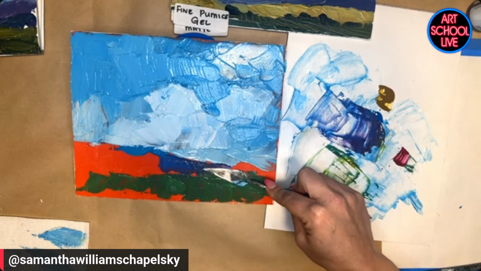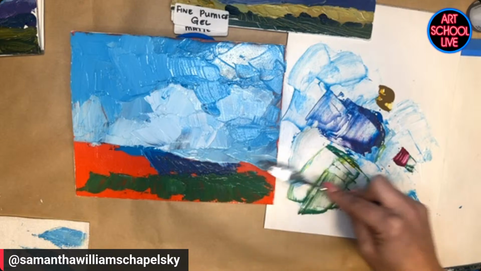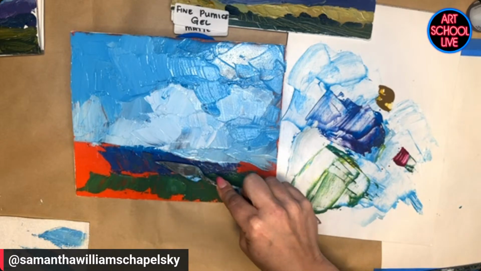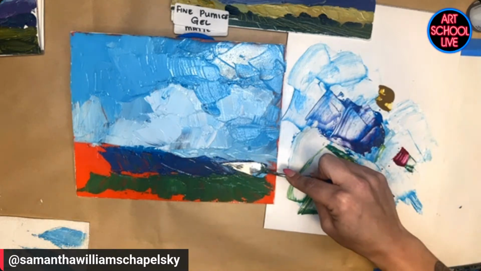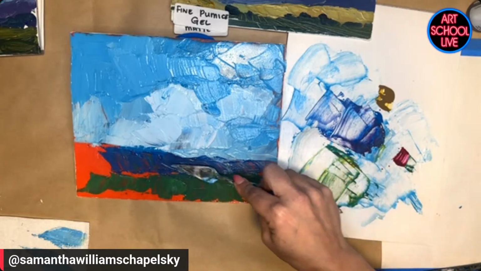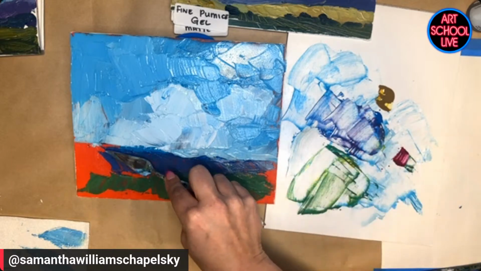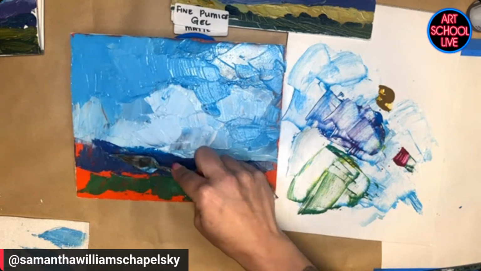Add in some purple here. Now you can see the transparency is definitely showing through. When I apply the paint thinner, we do have a lot of ability to have some transparency. So if you are working in glazes or in layers, we really can work with the pastes or the gels the same way, just applying them in thinner consistency. So you don't need to do super crazy thick paint all over.